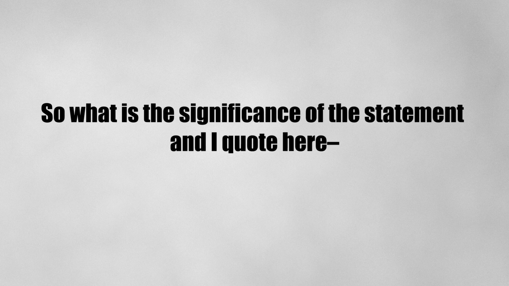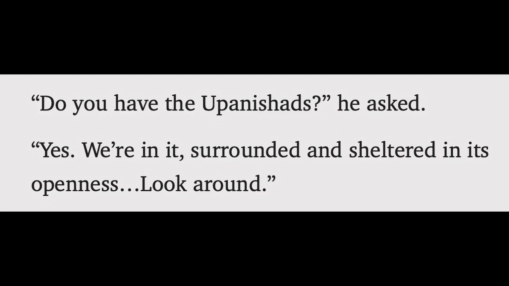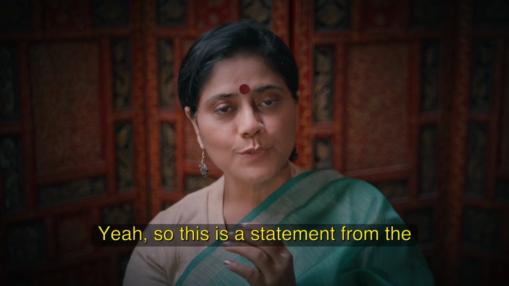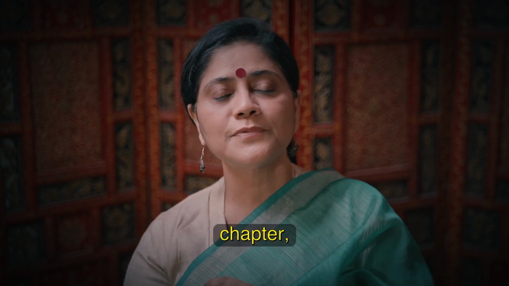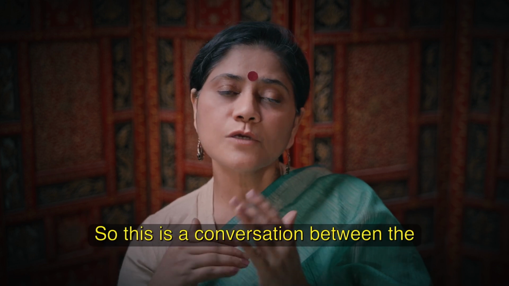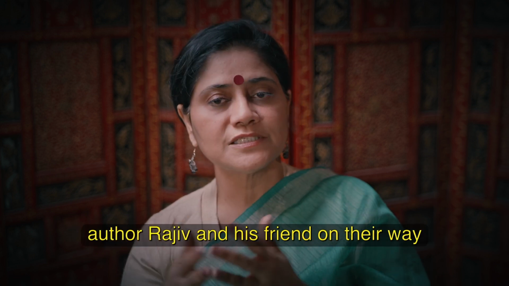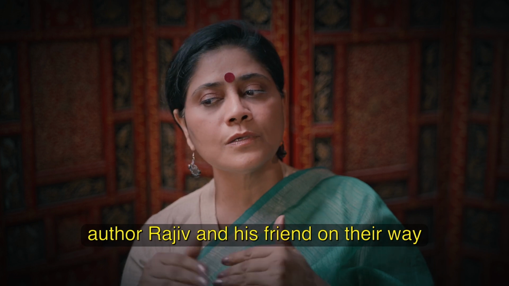So, what is the significance of the statement, and I quote here, "Do you have the Upanishads?" he asked. "Yes, we're in it, surrounded and sheltered in its openness. Look around." Is it something mystical? Yeah, so this is a statement from the chapter The Screwdriver of Quantum Mechanics. This is a conversation between the author Rajiv and his friend on their way to Rajneesh Ashram in Pune.